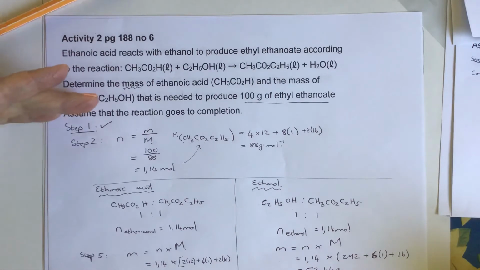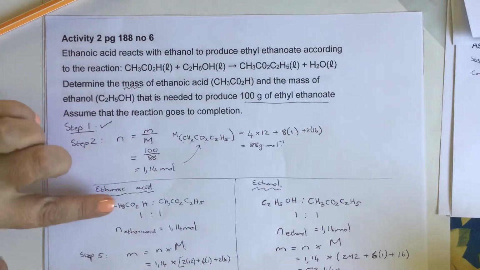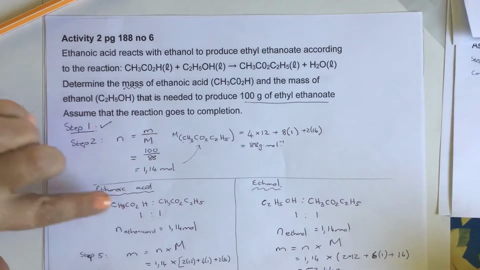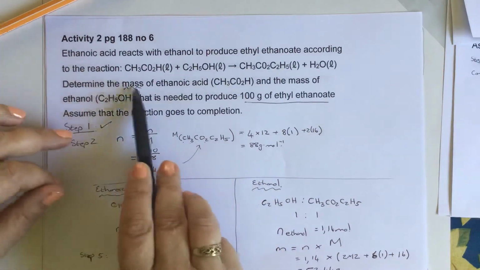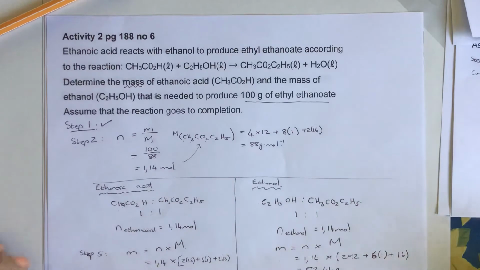Step 1, balance the equation. Then you can look at the ratio. Step 2, convert what is given to number of moles. Step 3, look at the ratio of what you want and what you got. Step 4 or 5, calculate what was asked. Always go back and make sure that you answered your question before you just carry on. So we were supposed to find the mass of ethanoic acid and ethanol. We did do both. Right.